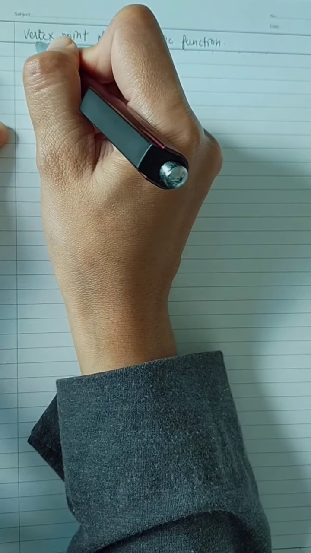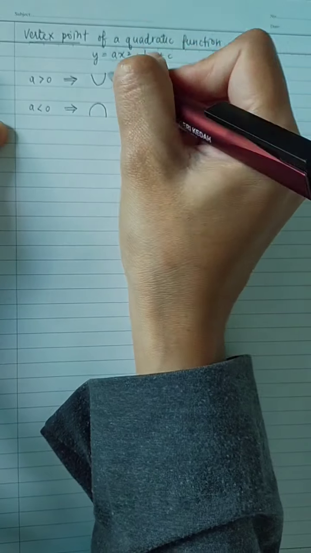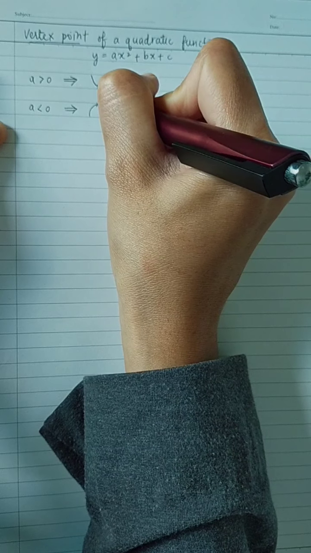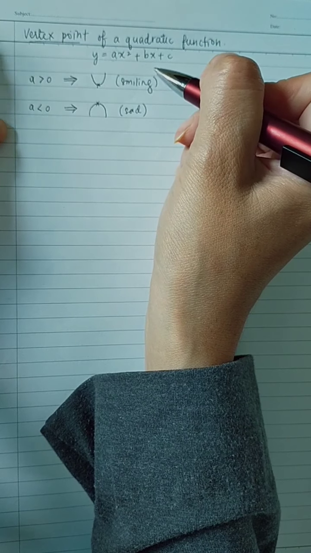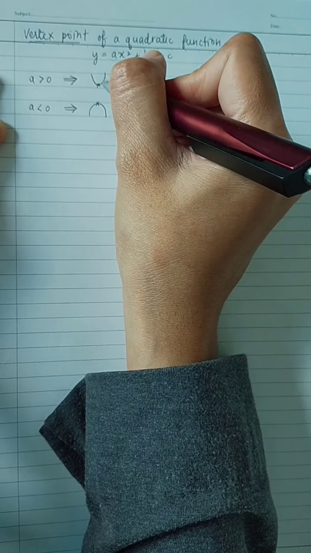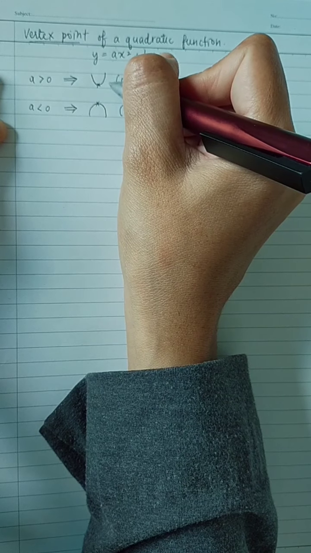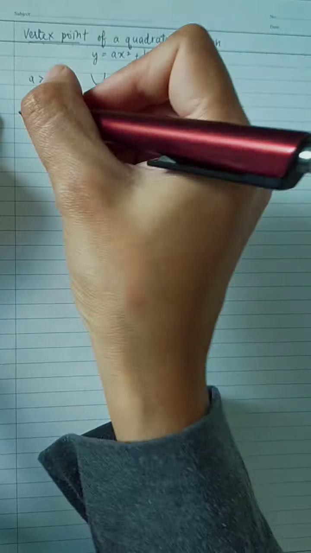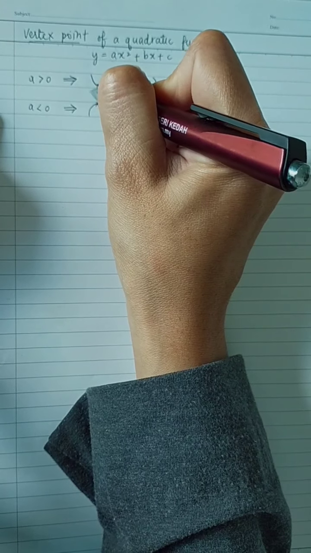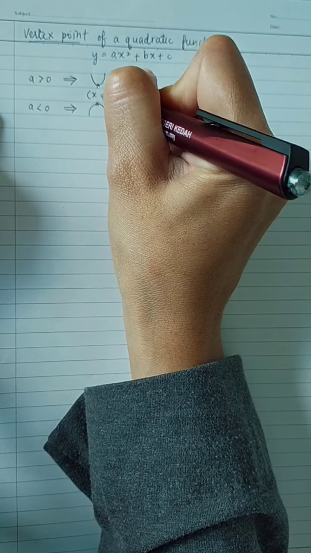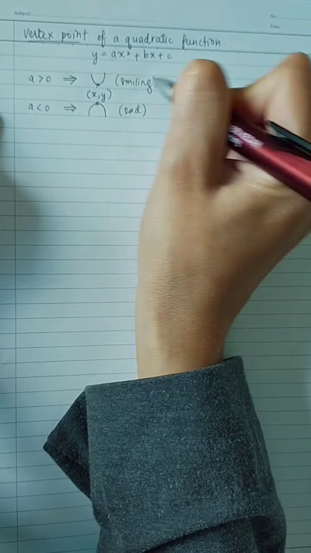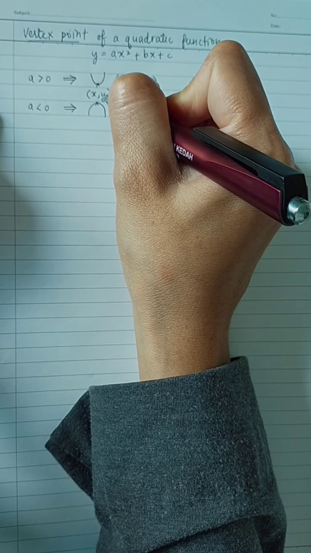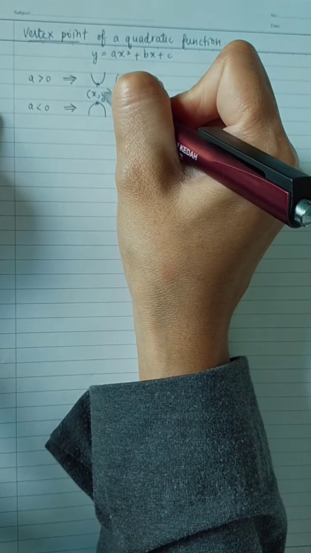So the vertex point will be either the lowest point or the highest point on the quadratic graph. To find the vertex point is quite easy. We have a formula for that. The vertex point will be in this form, x comma y.